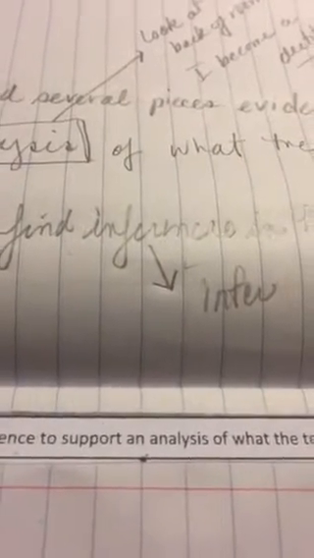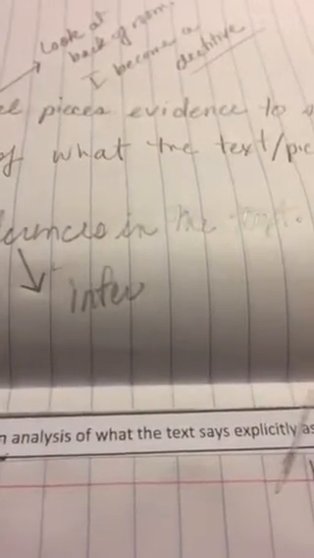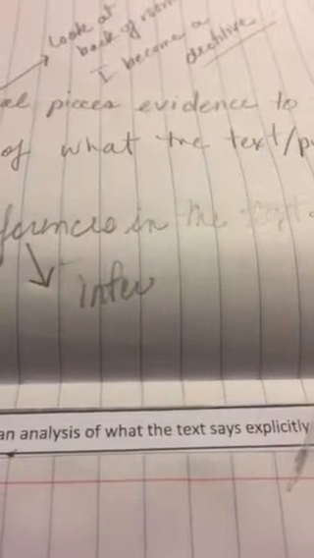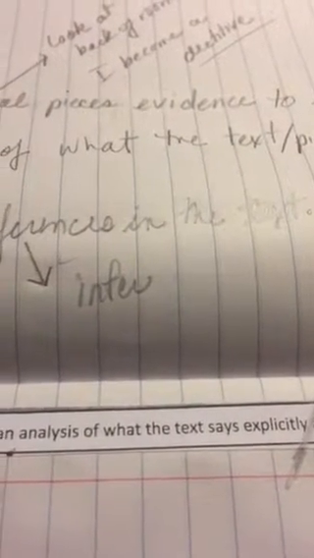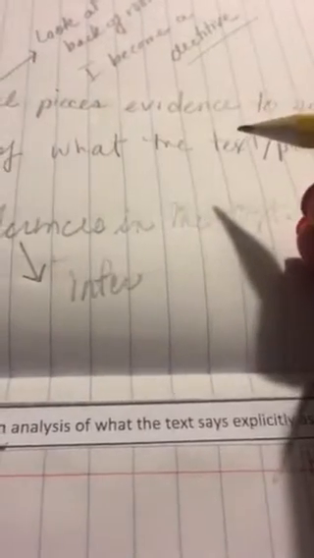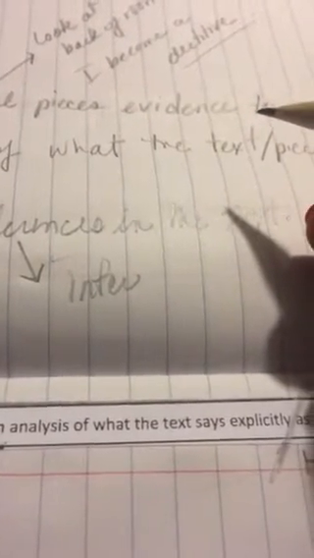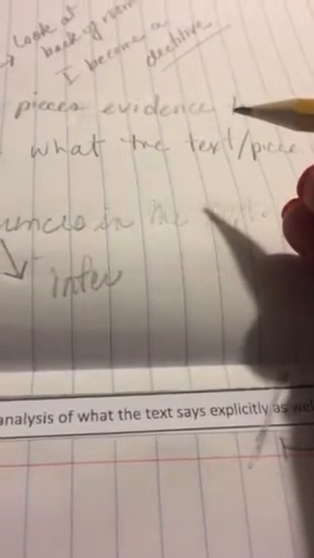Infer is to make a logical prediction based on the information you have. And so what can you infer if I walk in with a pink lunchbox? You can infer that it is probably a girl's, or maybe a female teacher, or maybe a young man had to carry his younger sister's. But you can make a logical prediction. That doesn't necessarily mean it's correct, but we are drawing inferences from the text, from the information that we have.